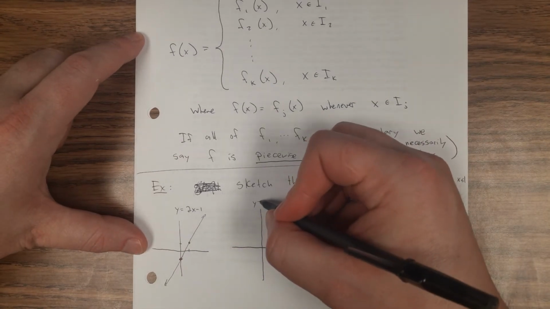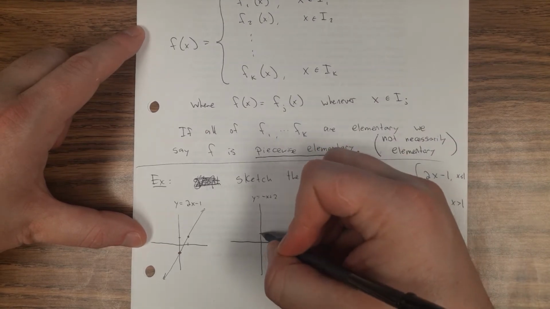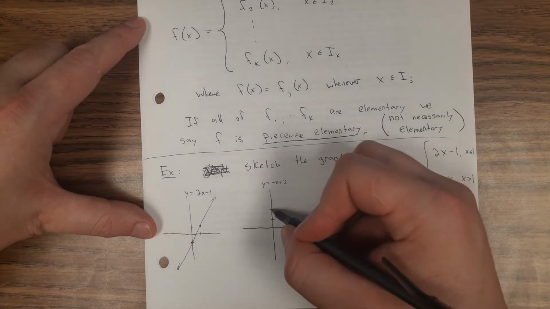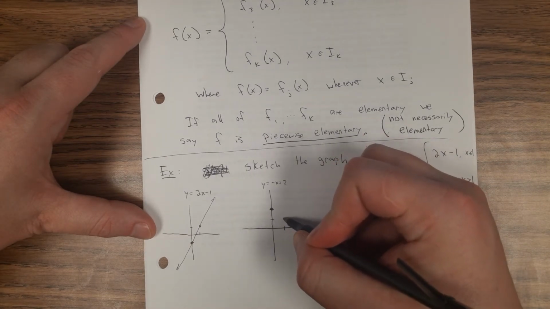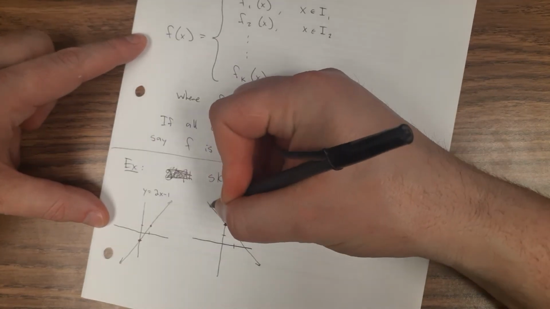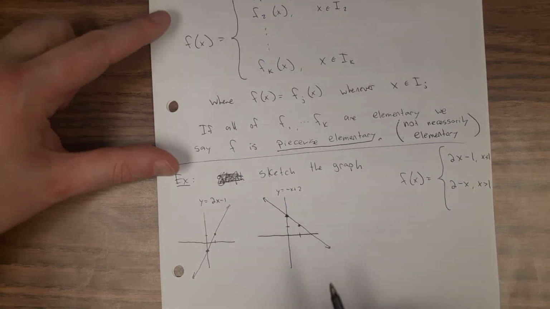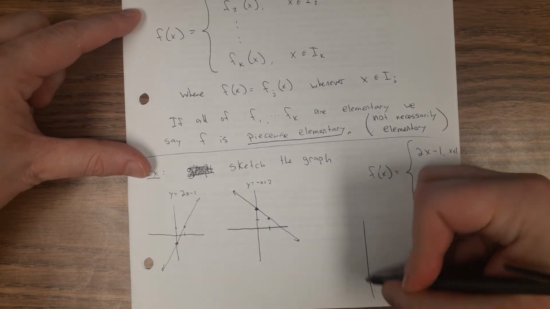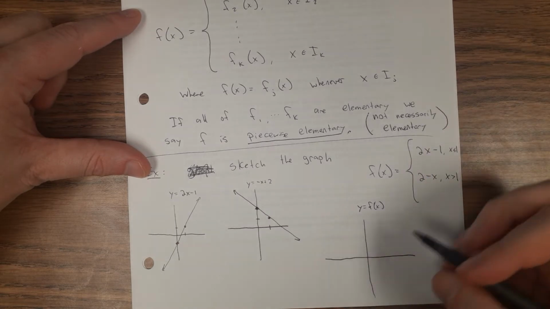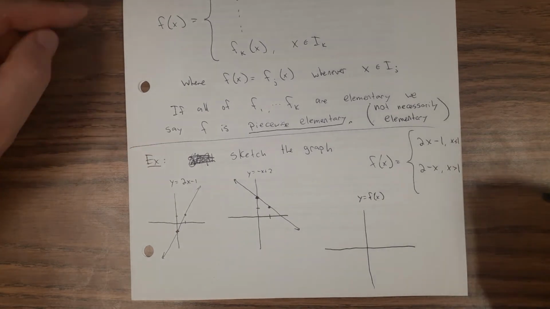This one, actually let me write -x plus 2, just because it's more sort of standard form. It has a y-intercept of 2 and a slope of -1. So kind of like that. Now that I've drawn each one of these, I'll draw the piecewise function. So I'm writing y equals f of x just so I know that this one's the real thing. This is going to be my final answer.